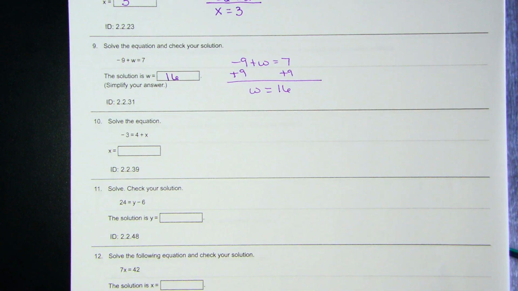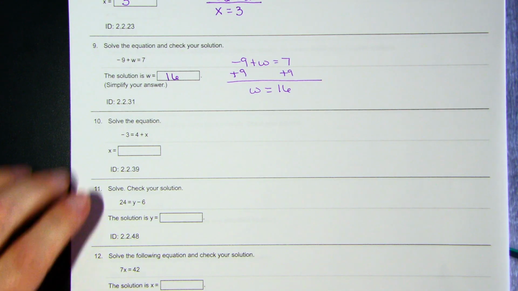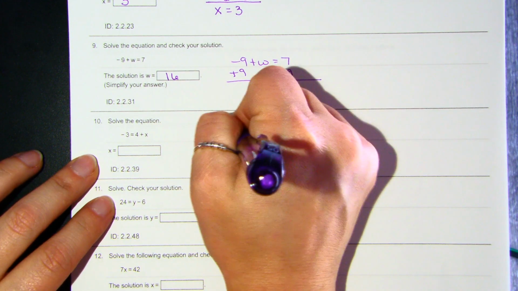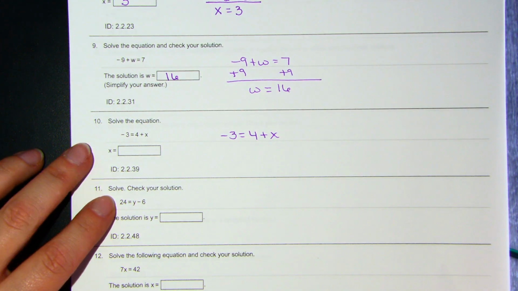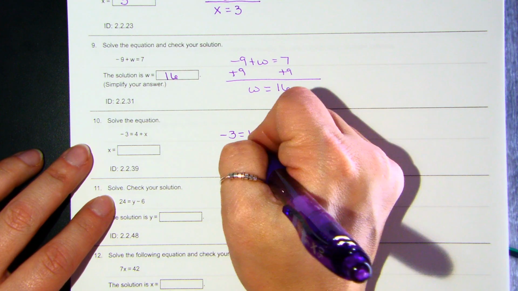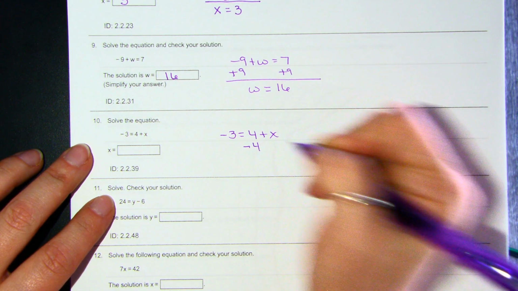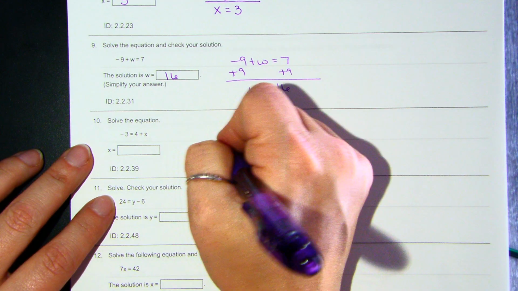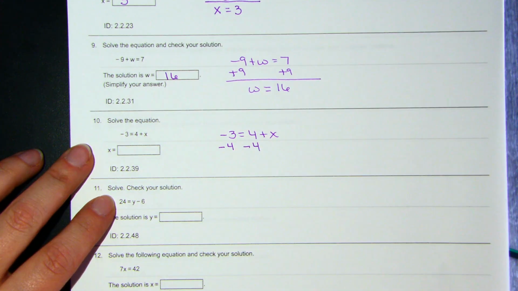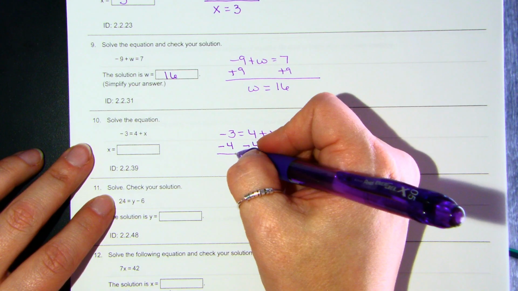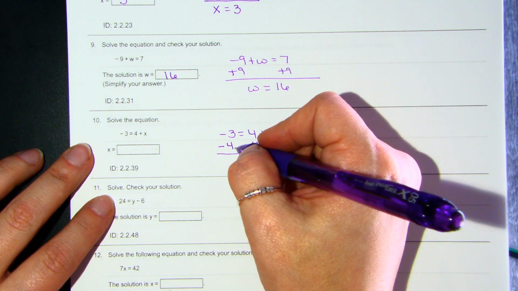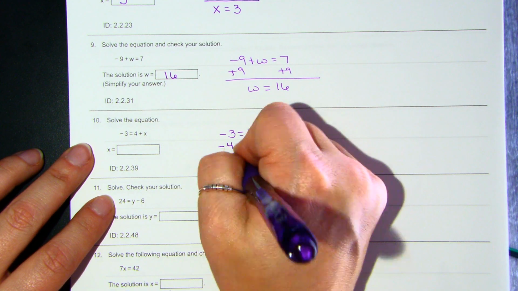Number 10, same thing. Negative 3 equals 4 plus x. Want to get x by itself? I have a positive 4 on the right-hand side with that x, so I'm going to do subtraction, which is the opposite. If I subtract 4 from the right, though, I've got to subtract 4 from the left. Negative 3 minus 4: I owe you $3 and I owe you 4 more. How much do I owe you? I owe you $7. So x is negative 7.